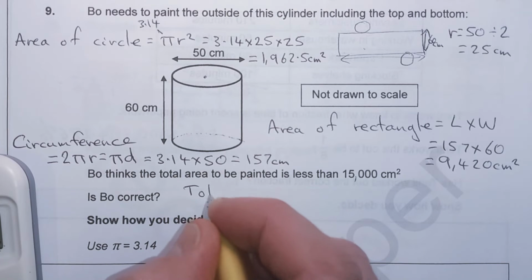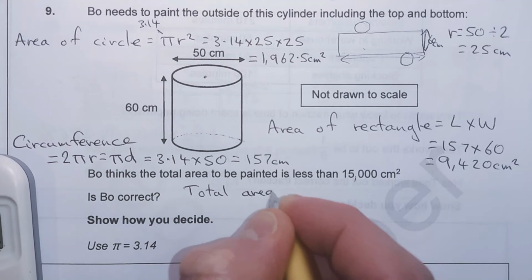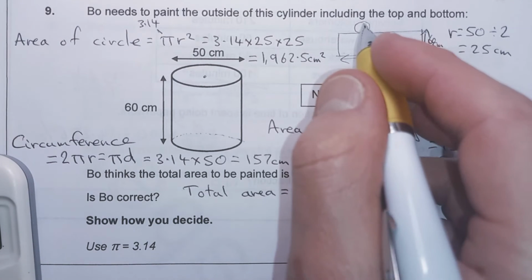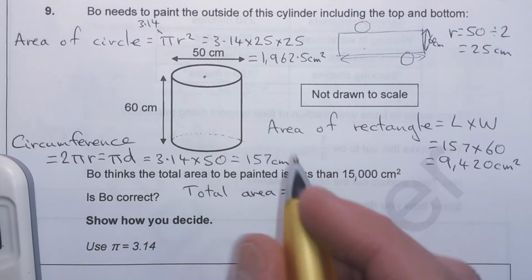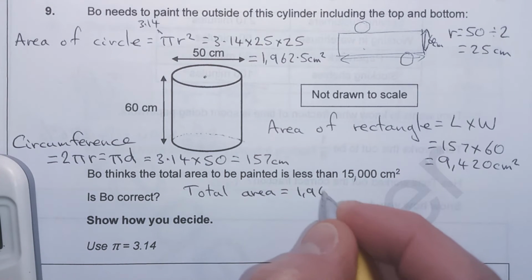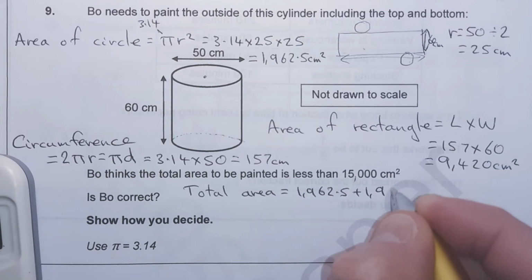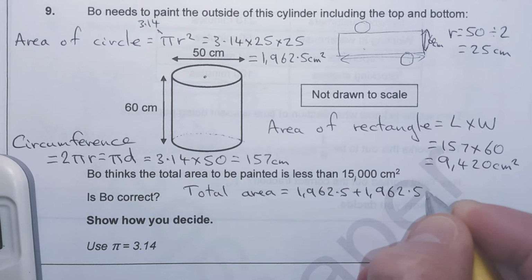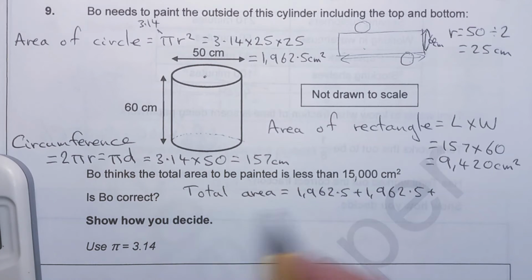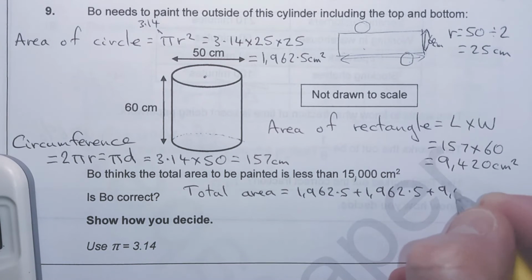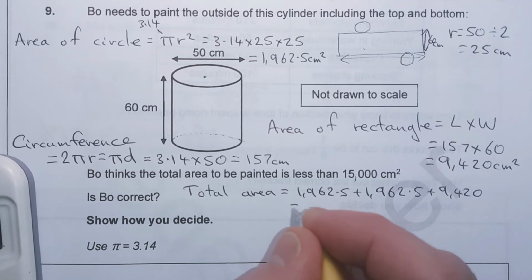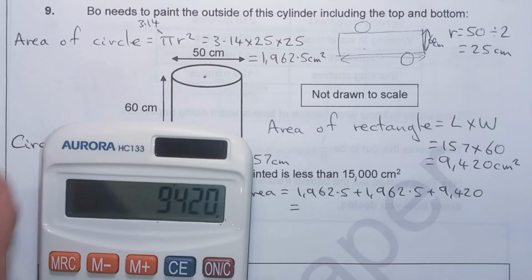So our total area to be painted is going to be the top, which was this circle, 1,962.5 centimetres squared, plus the bottom, which is going to be the same, and then plus the rectangle wrapped round, which is our 9,420. So let's add these all together.